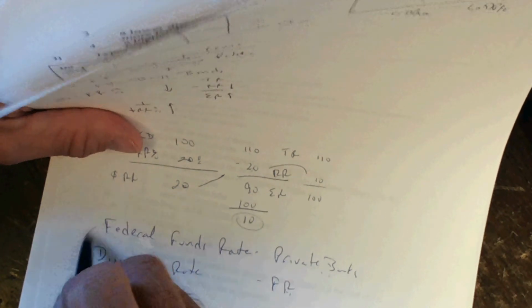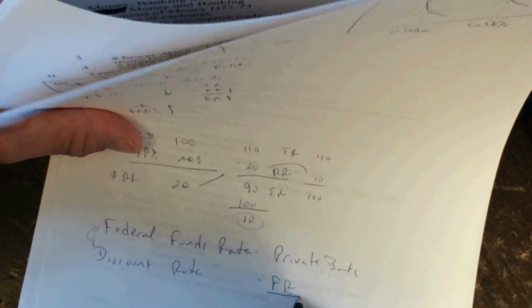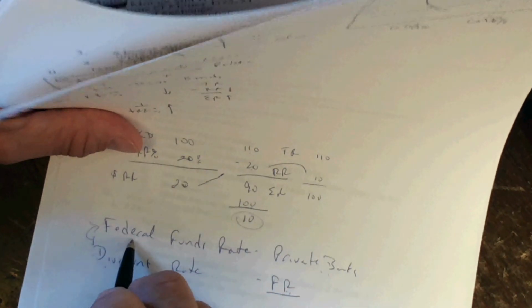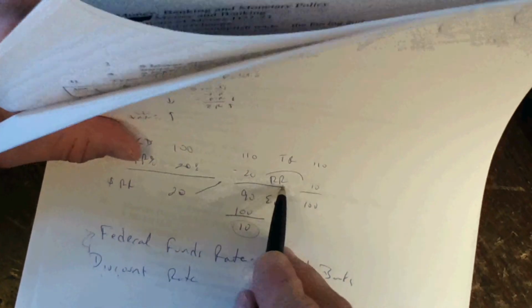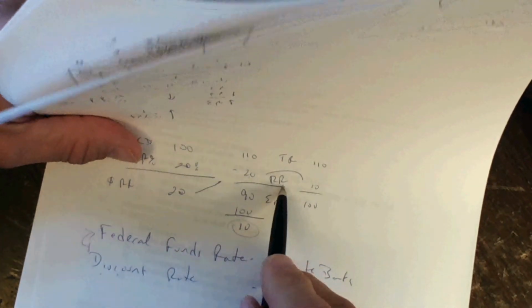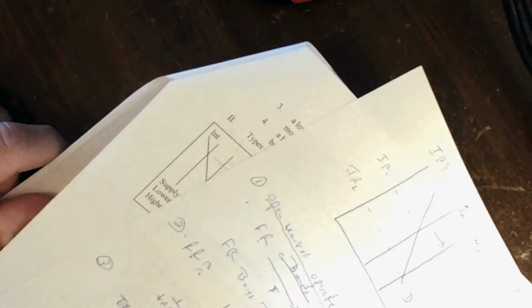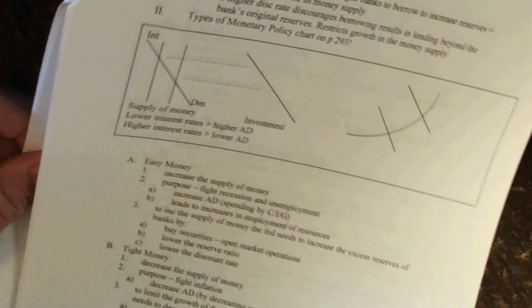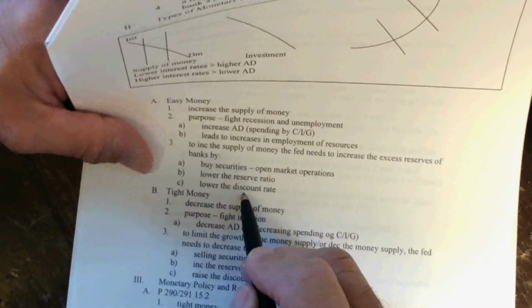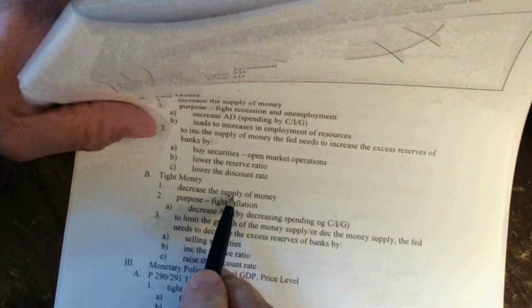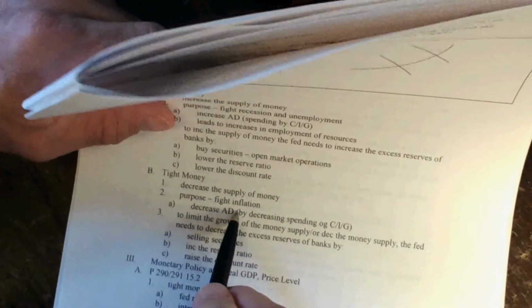But don't confuse these. The discount rate is the rate that the Federal Reserve charges, and the federal funds rate is the rate they pay to private banks when they're short on the required reserve ratio, which is set by the Federal Reserve. So easy money is meant to fight a recession, and these are the three tools. Tight money is meant to restrict the supply of money and fight inflation.